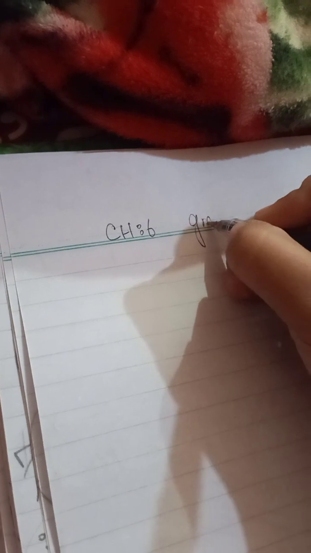So today our next chapter is chapter number 6, gravitation. Gravitation was basically found by Newton.